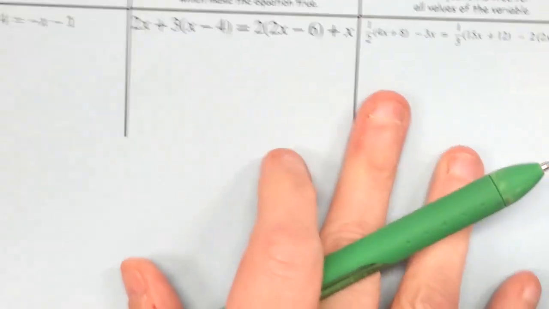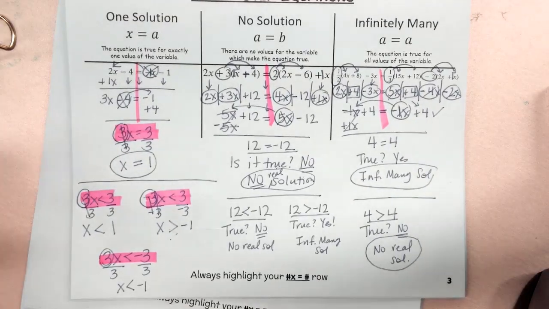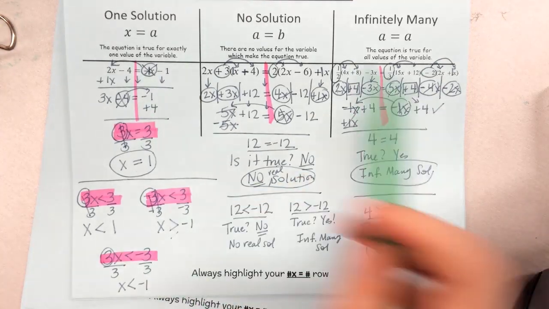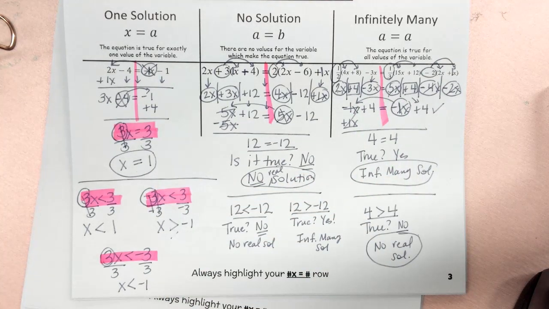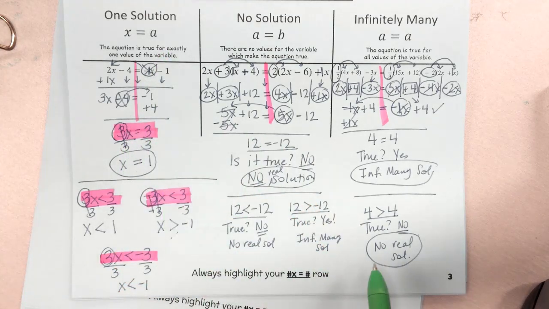Now we did these notes in class. Okay, so if you need to, you can pause and take a look at these notes now. I'm going to do a few examples on the next page, but this is in case you need to see what they look like, what we did in class. This is just basically, we looked at all the different types of solutions that we might see.